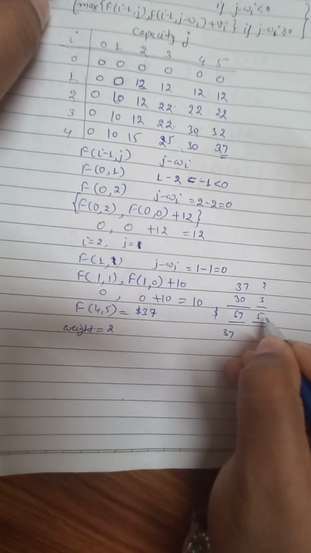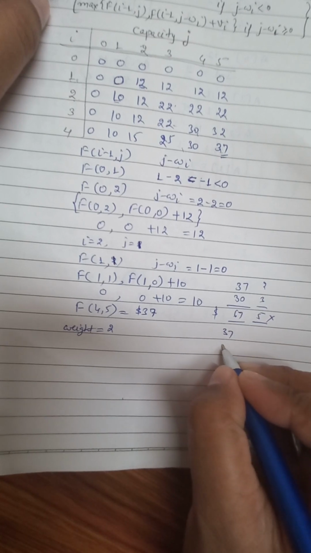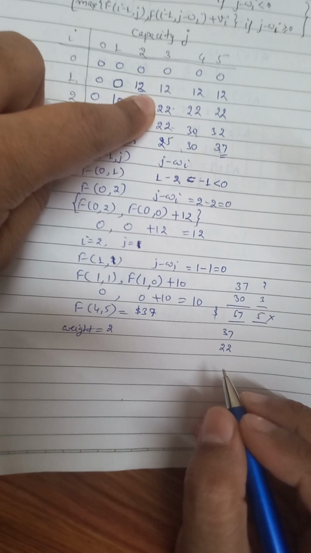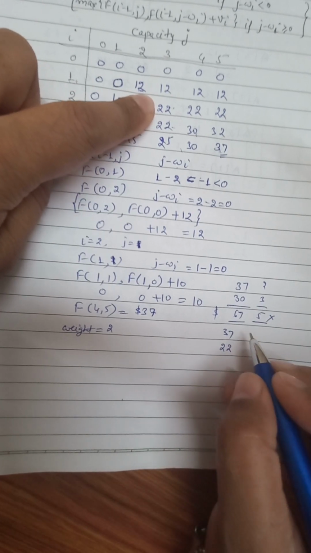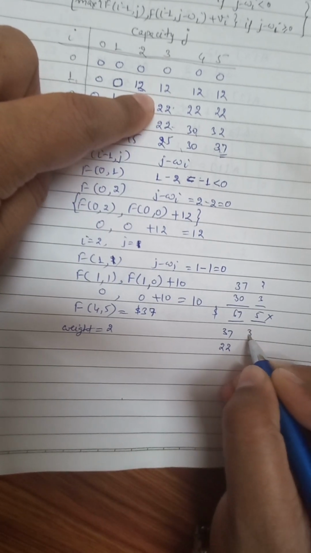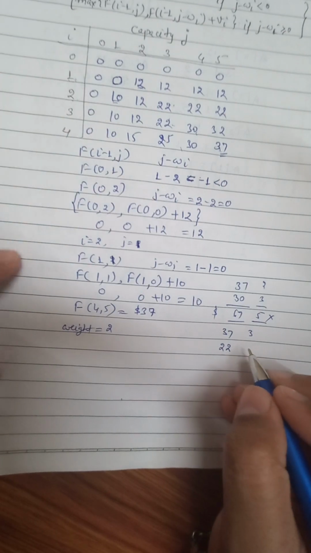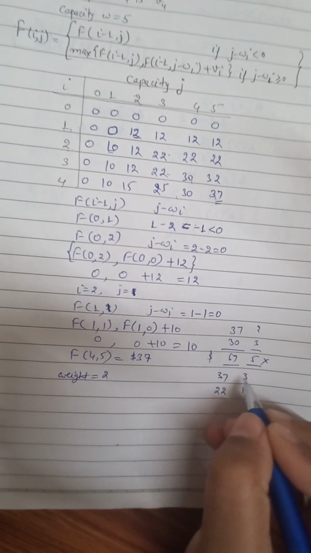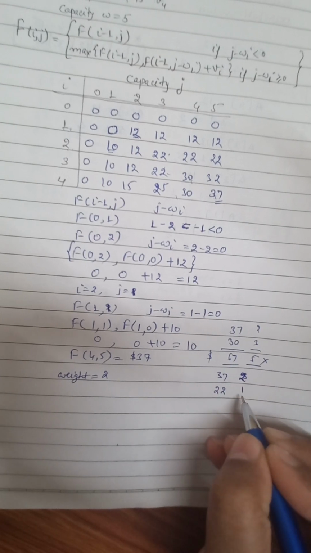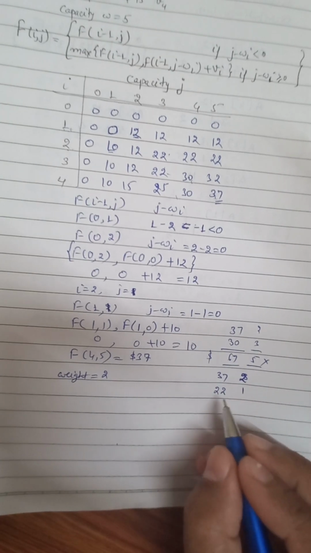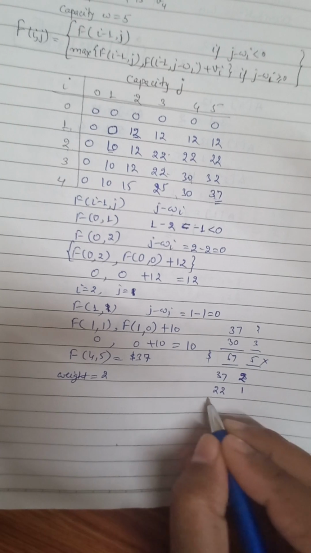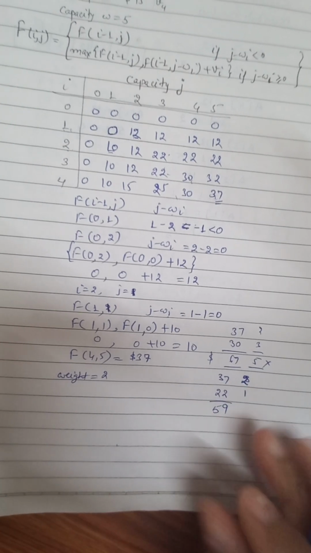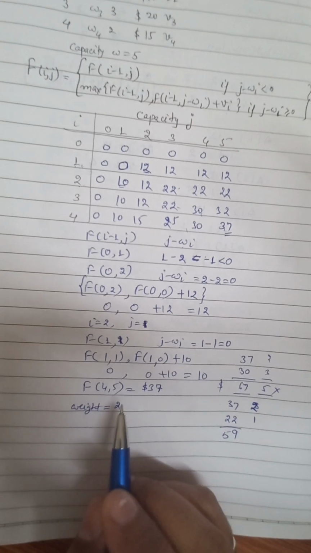So this we are not taking, 37 we have taken, then what we are taking? 22. Now we are taking 22 with the second one, right? The fourth one weight was, sorry, its weight was 2, not 3, and the second one weight is 1. 2 plus 1, 3, right? Still 2 weight are left, and I'm just adding it here, 37 plus 22 is 59, right? So more we can get. So one is 4 5.